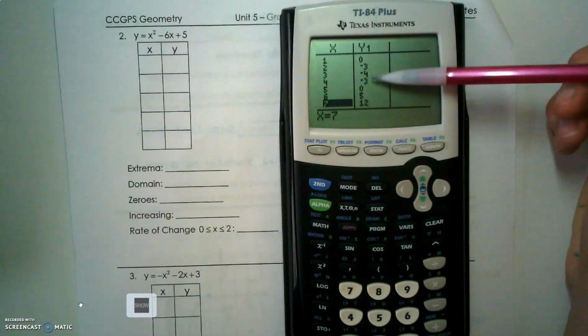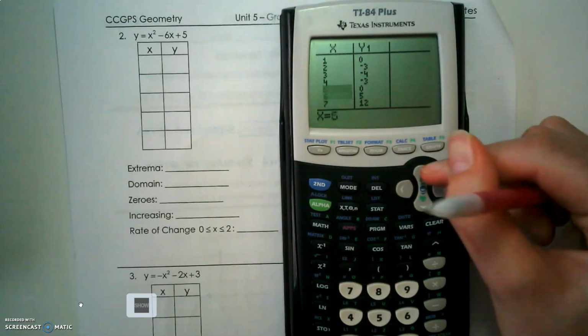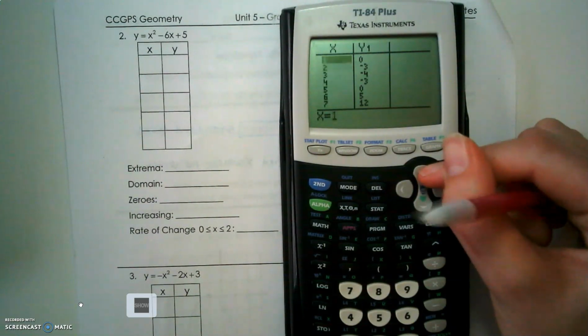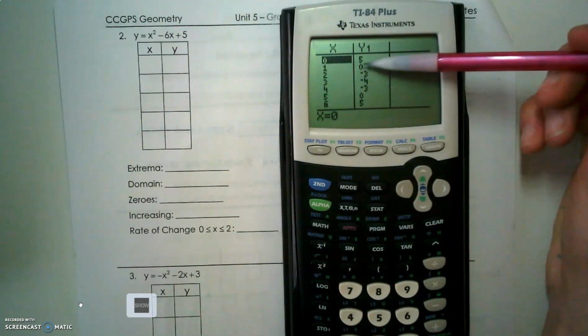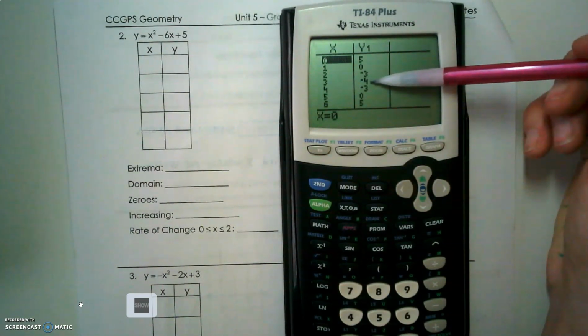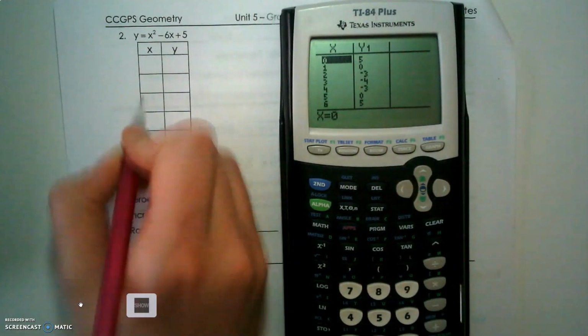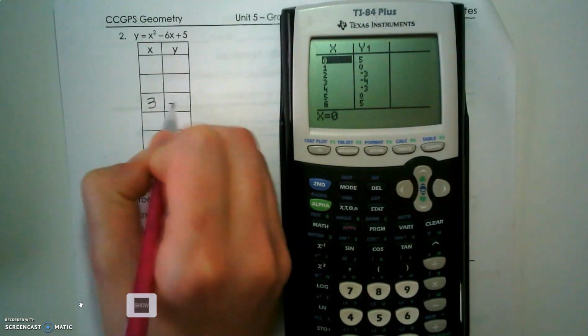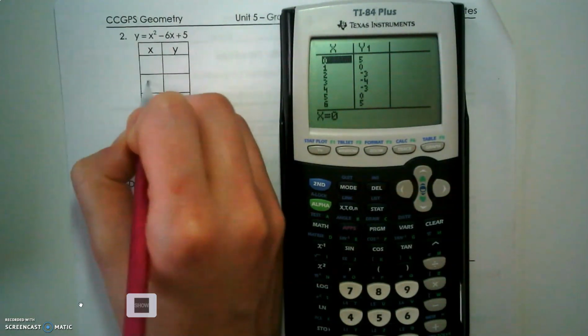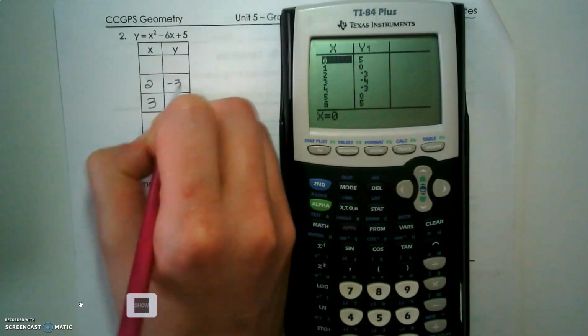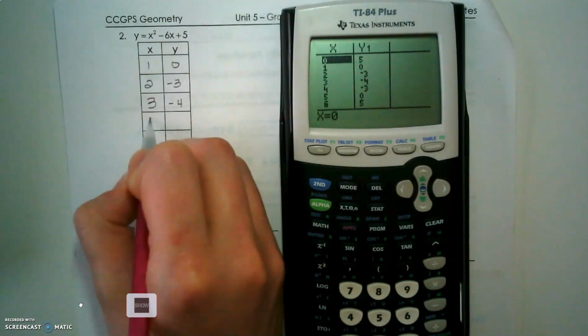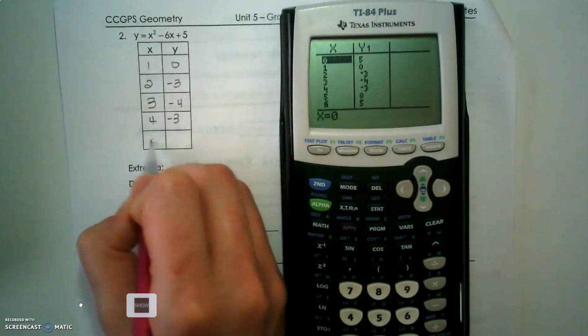I see a negative 3 on either side. I see a 0 on either side. I could probably arrow up and get to see a 5 on either side. So I could scroll through my table until I find that mirror point. That mirror point is at 3, -4. Then I have 2, -3, 1, 0, 4, -3, and 5, 0.